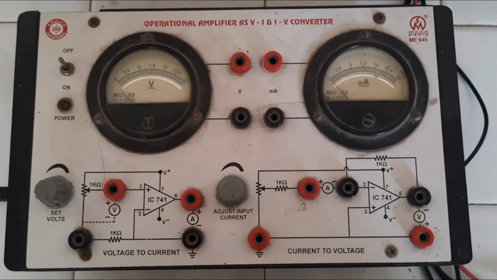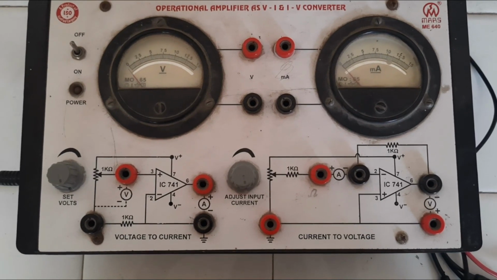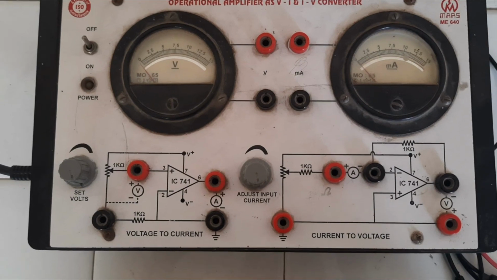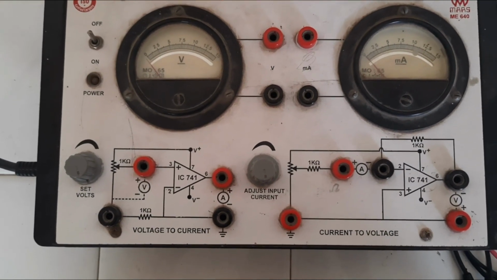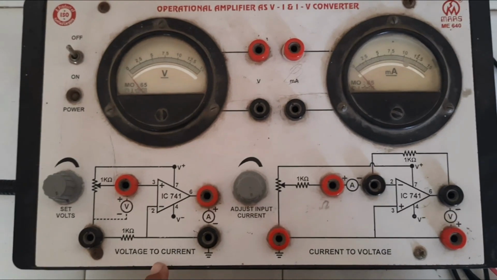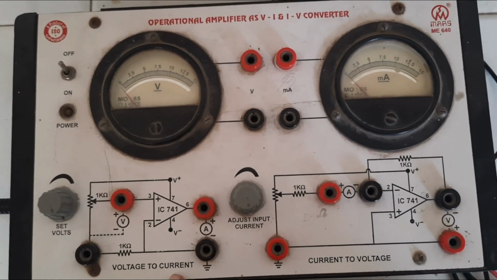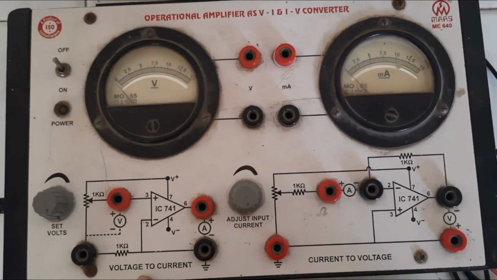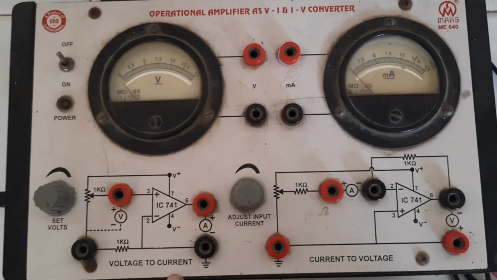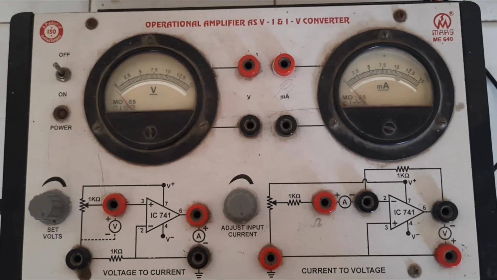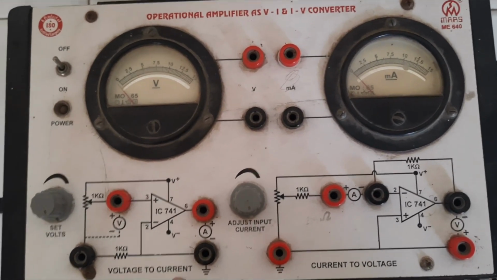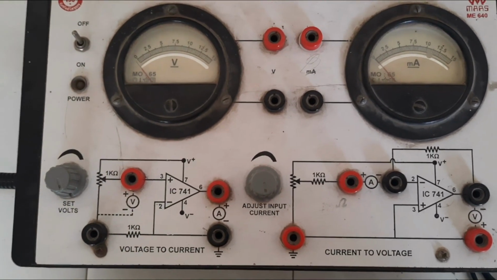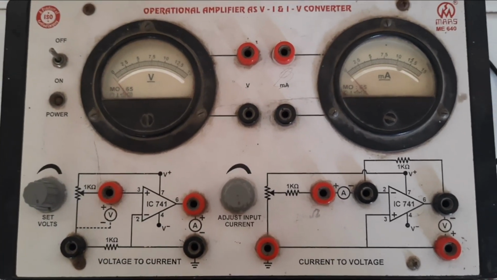The operational amplifier can be used to convert voltage into current. A voltage to current converter produces an output current that depends only on the input voltage. Whatever the output current is, it depends upon the input voltage. That's why it is called a voltage to current converter. In this experiment, the input impedance and output impedance are both high.